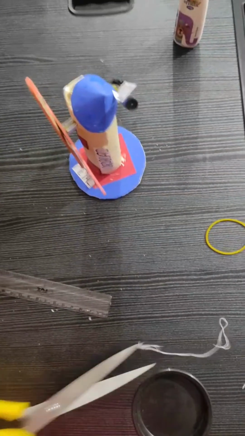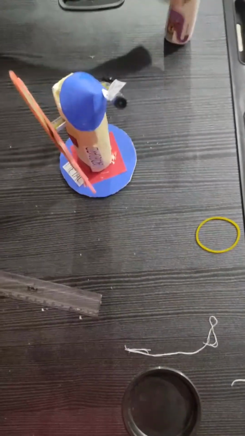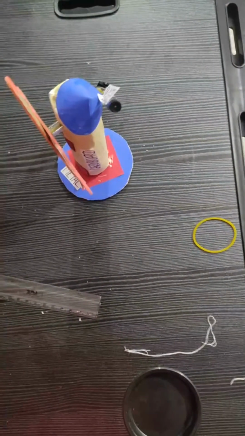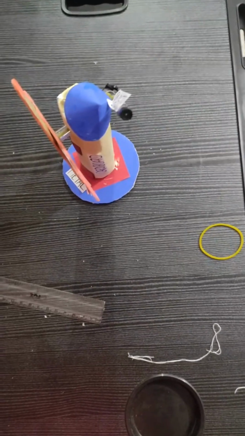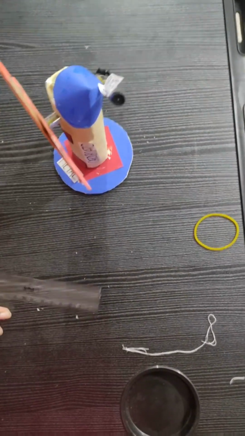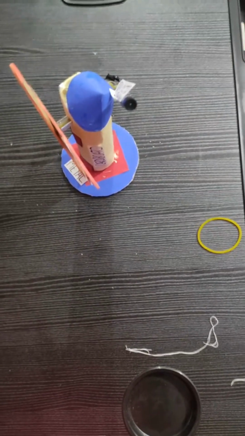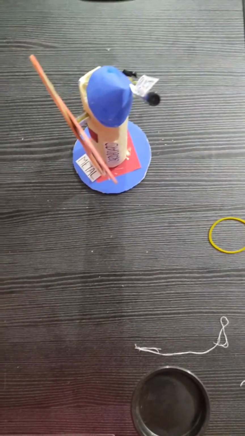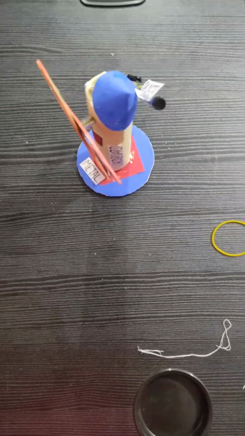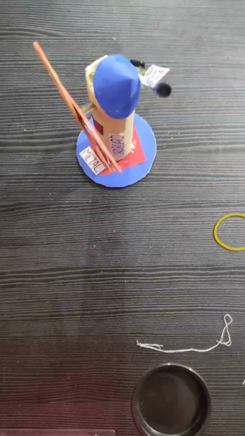Imagine I have added a little bit of weight, like a bottle, onto one ice cream stick, and I have not added onto the other one. Do you think that it is going to affect the spinning? If yes, how can I make it even? This is a challenge that you need to work on, and I hope you will work on it, and we will be discussing it in the next YouTube live session.